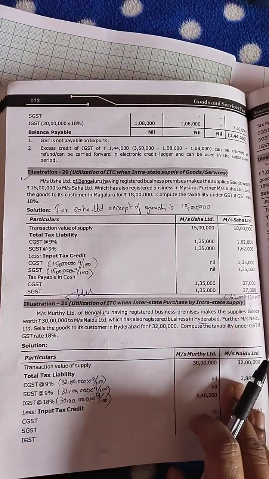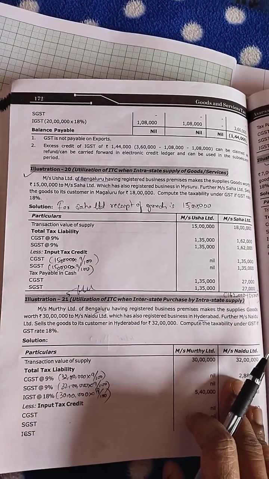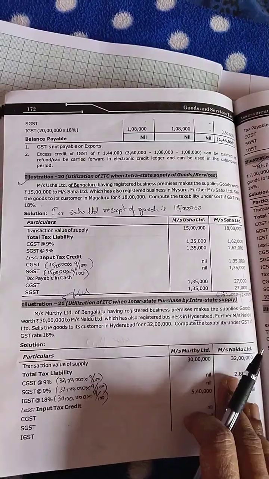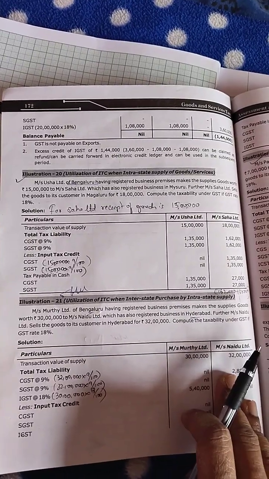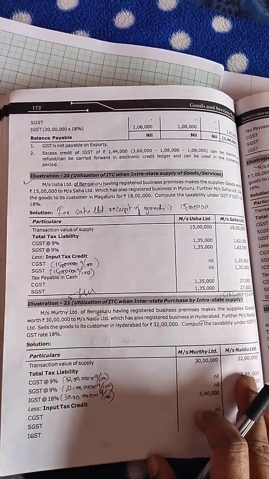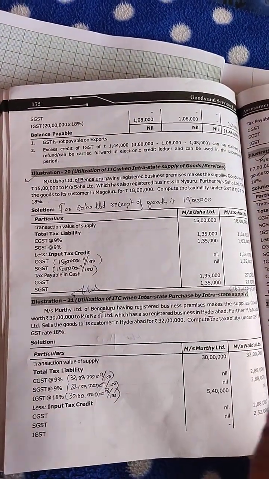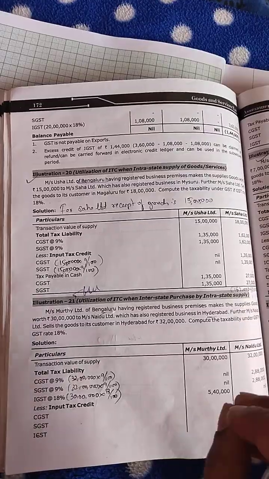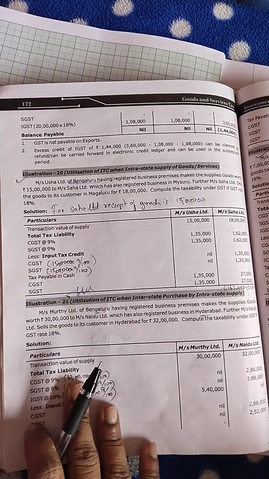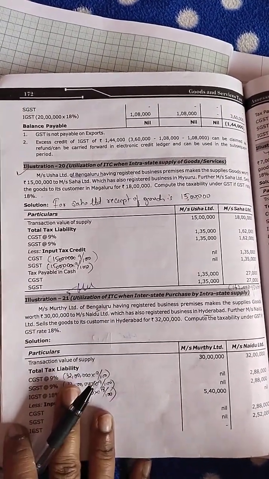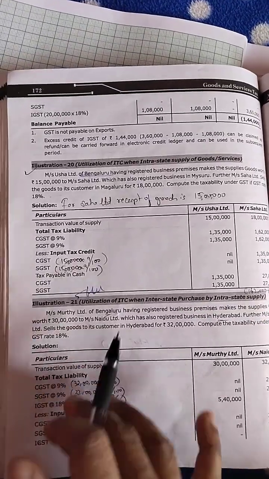So it is an intrastate supply. As I told you, you have to calculate the tax liability for both companies involved, that is Usha as well as Messrs. Saha. So the two companies are involved here.